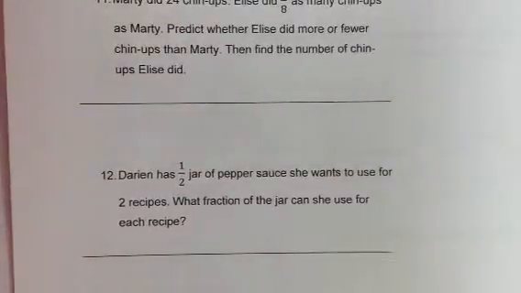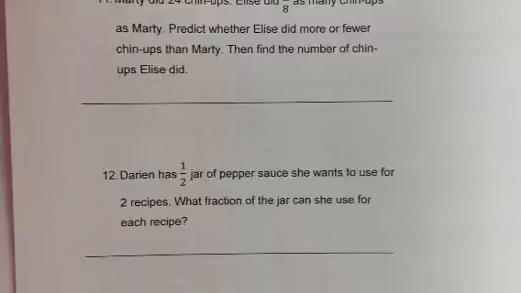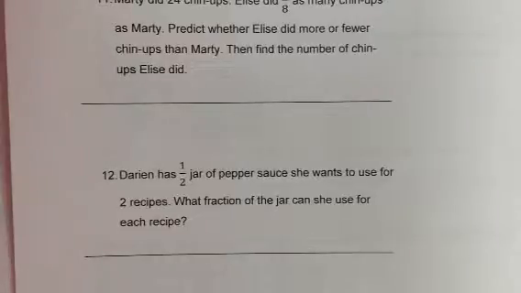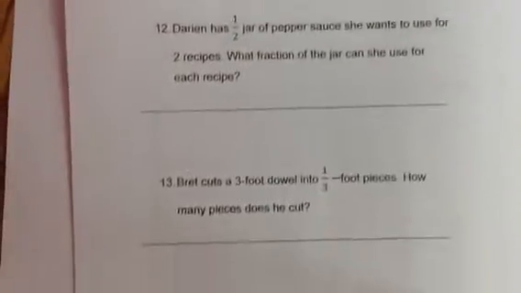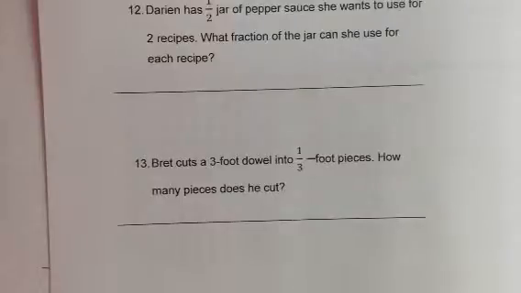Number 12. Darian has 1/2 jar of pepper sauce she wants to use for 2 recipes. What fraction of the jar can she use for each recipe? Number 13. Brett cuts a 3-foot dowel into 1/3 foot pieces.